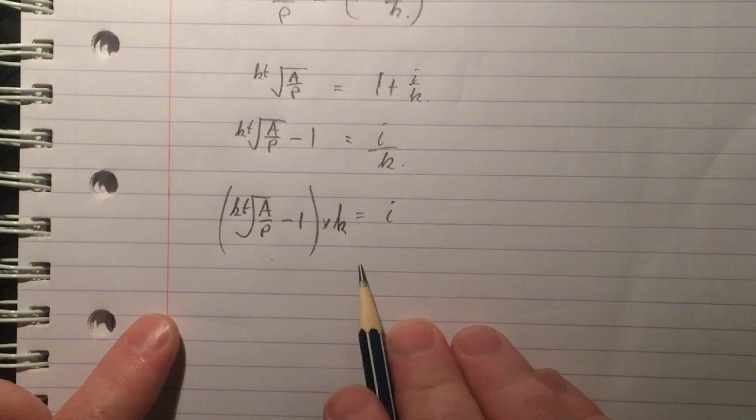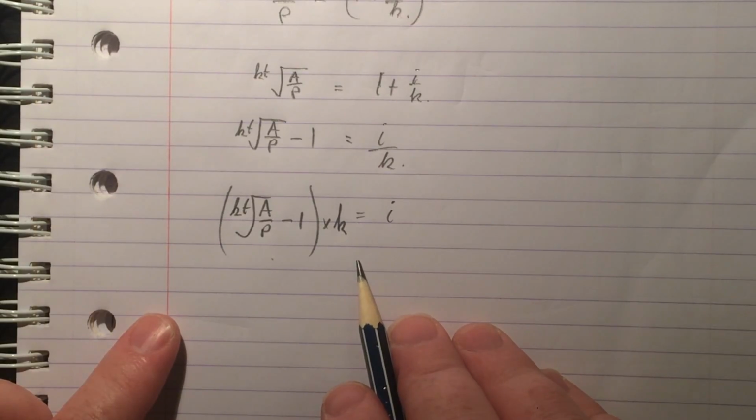I want to show you an example of using this formula, just so that you can see exactly how it needs to be entered into your calculator.